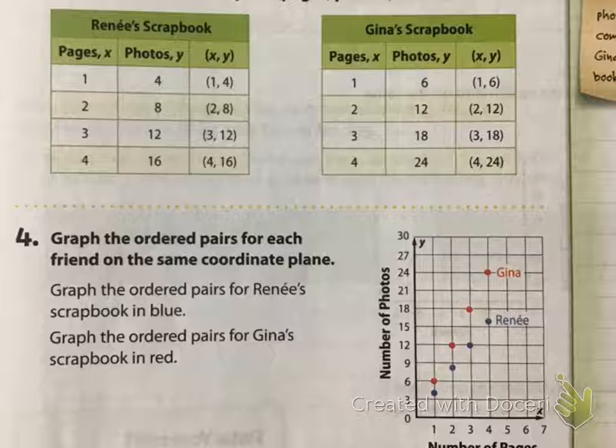But what we're going to be looking at is an example of when we graph ratio tables. So this first one, when Renee makes a scrapbook, on one page, she has 4 photos. When Gina makes a scrapbook, on one page, she has 6 photos, right?